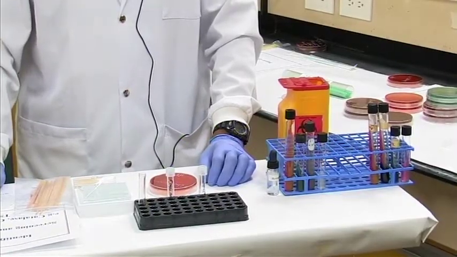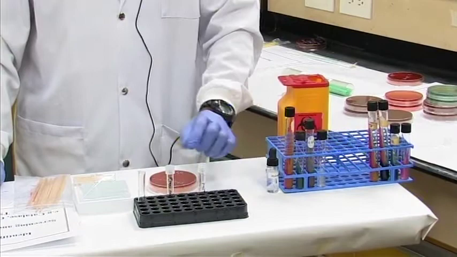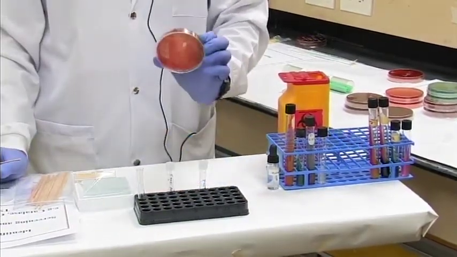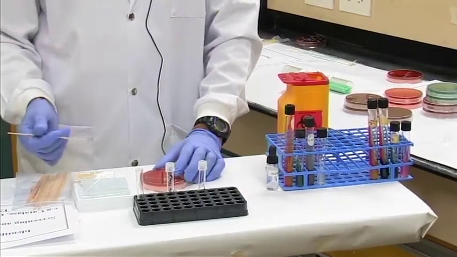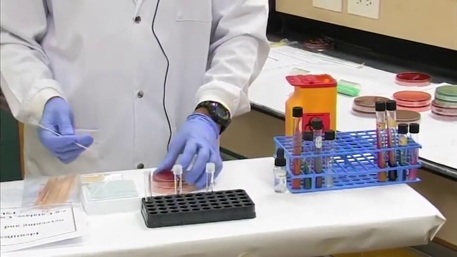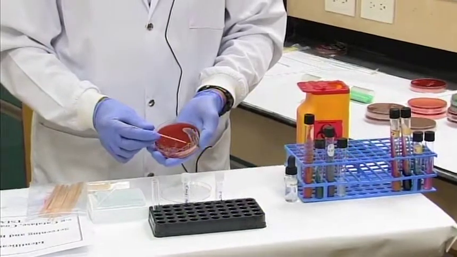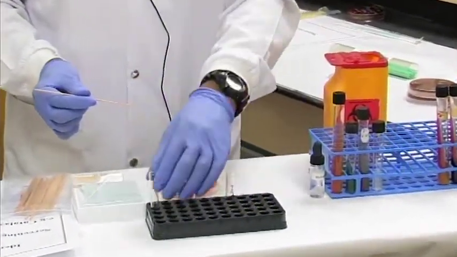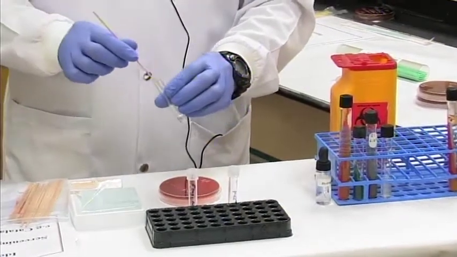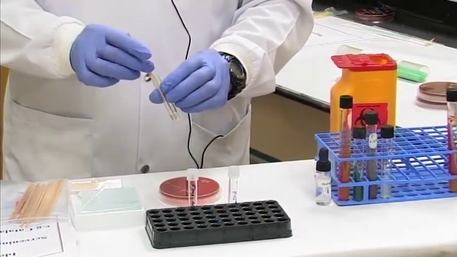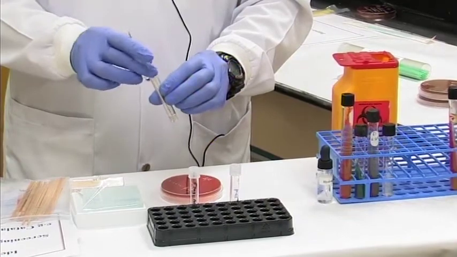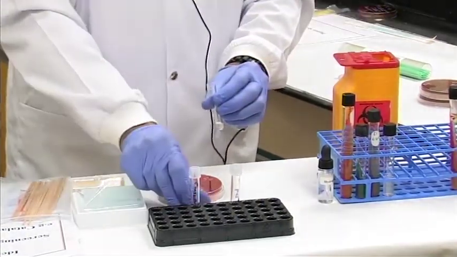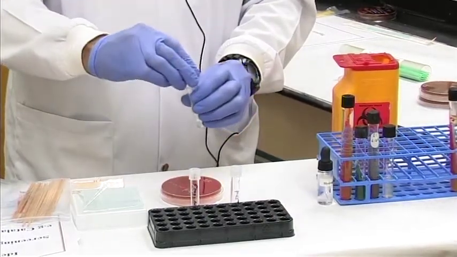So to demonstrate the coagulase test, what we'll need is some coagulase plasma, and we'll need our bacteria. So we're going to pick up an inoculum of our test bacteria here and inoculate it into our tube with plasma. Discard in a biosafety container or biohazard container.